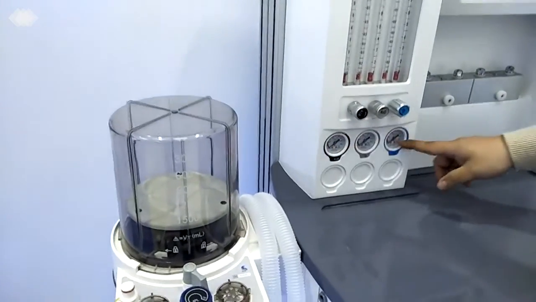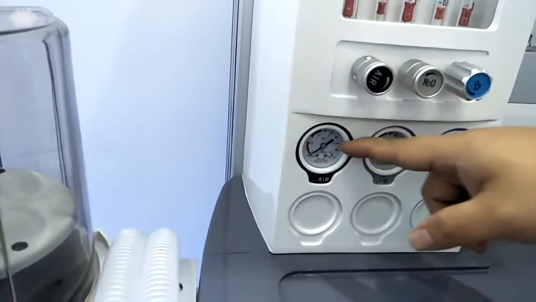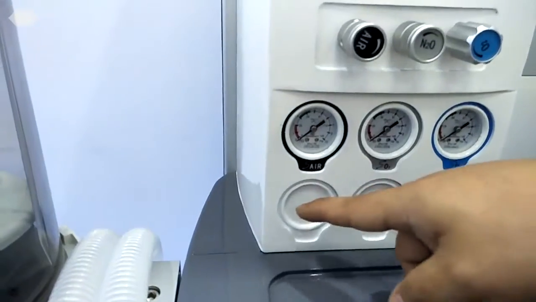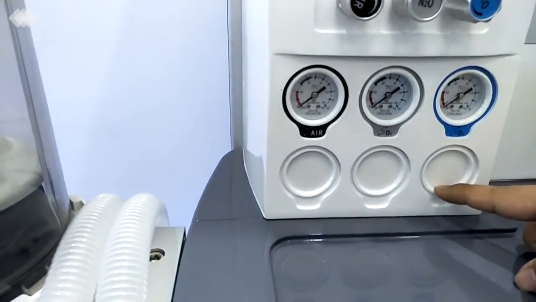Under here, there are a total of 6 gauges. The first 3 will be checked when you are using the cylinder, and the second 3 will be used when you are using the central gas supply or central oxygen supply.